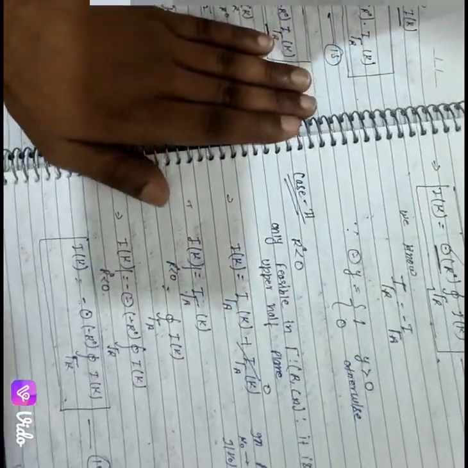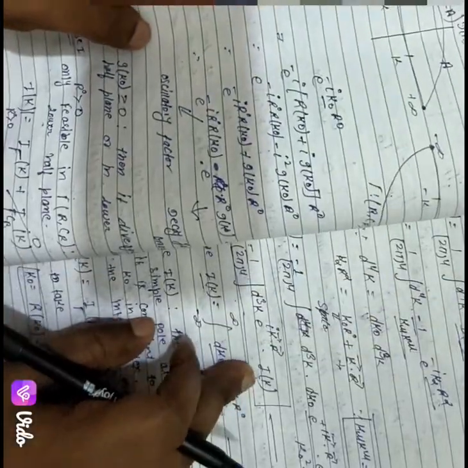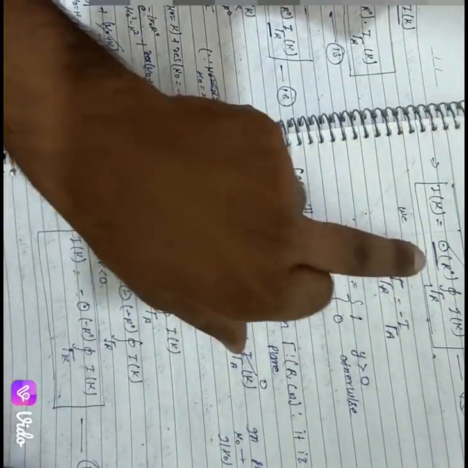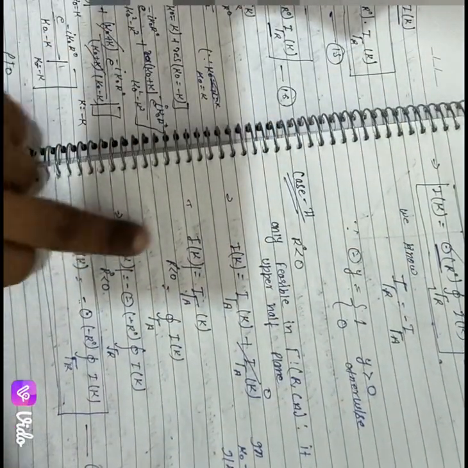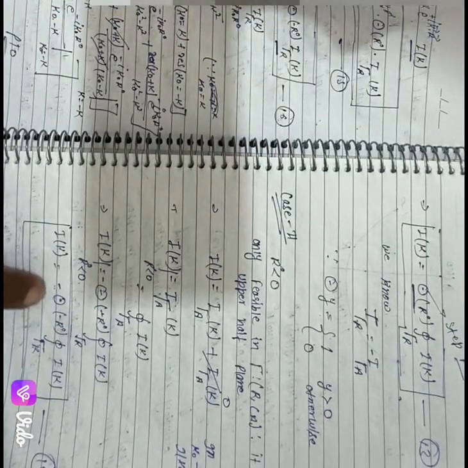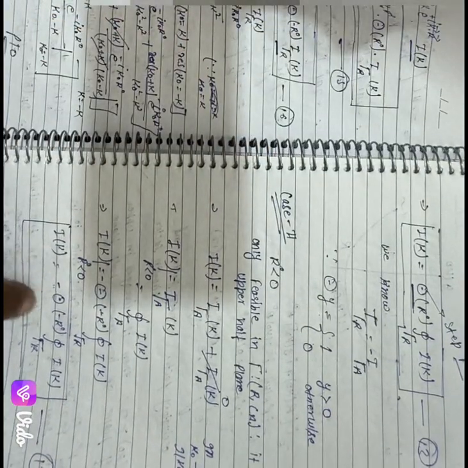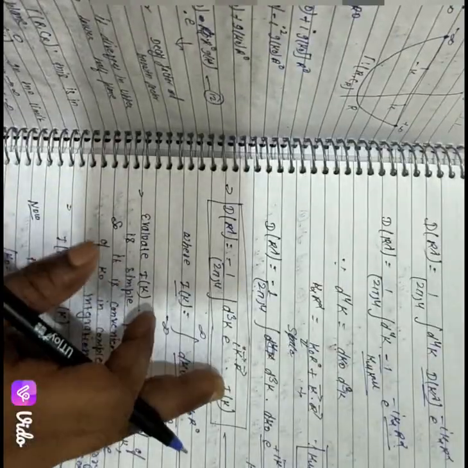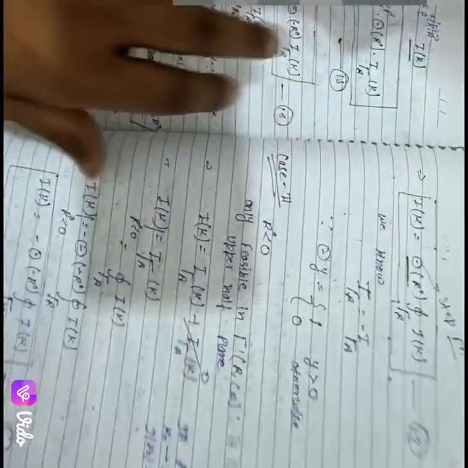Look here clearly, this ik has value with this minus sign, and this is already in minus sign.